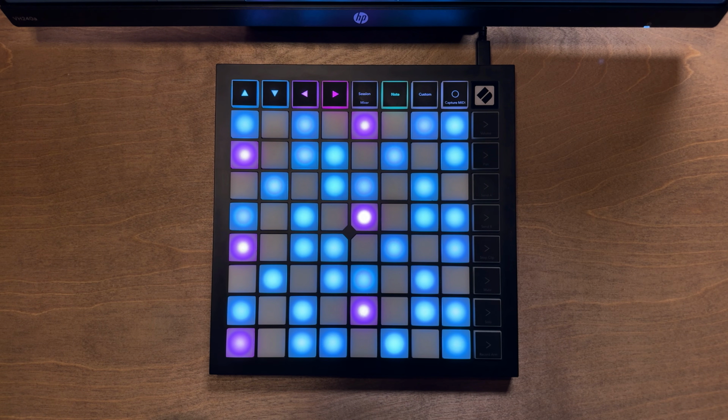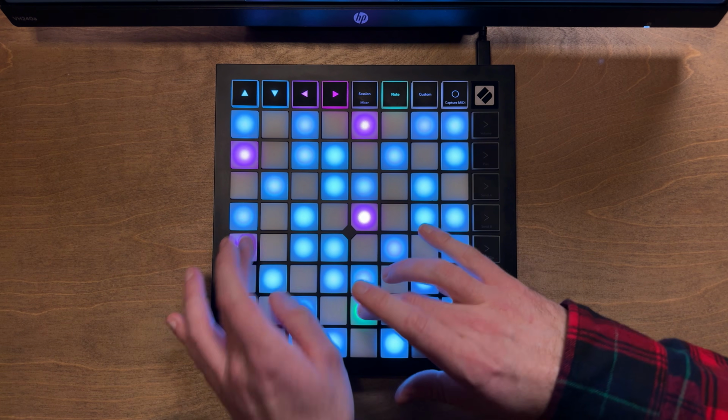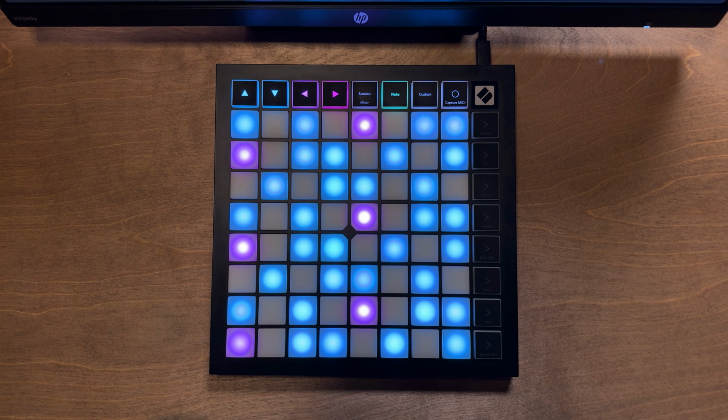Once active, every lit up pad is a note in that scale. The pink pads are the root note at every octave, and the blue pads are the other notes in that key and scale. The pads that are not lit up are not part of the scale.